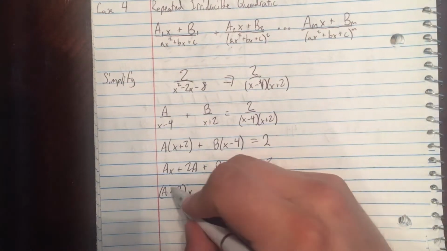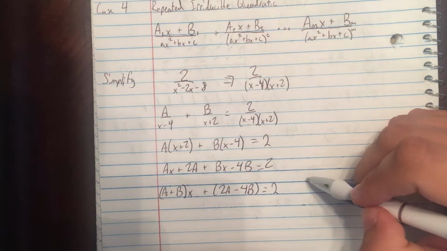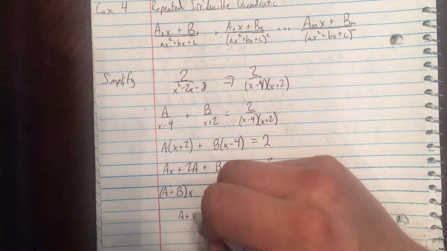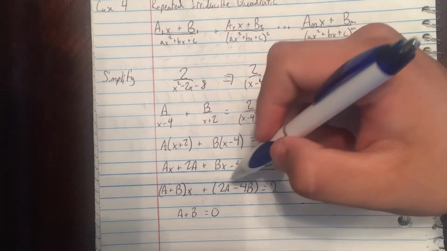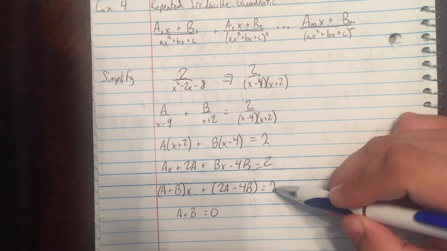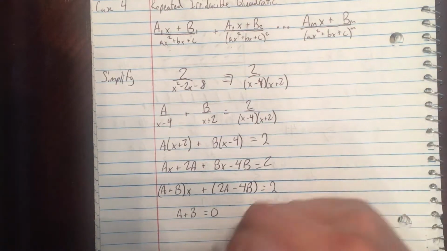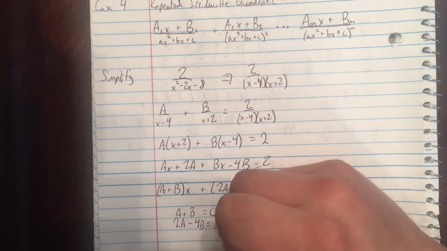So what we can do is we know that a plus b times x, and there's no x on this side, so we can set a plus b equal to 0. And then we have 2a minus 4b. These have no x in it, and the 2 has no x in it, so we can say 2a minus 4b is equal to 2.